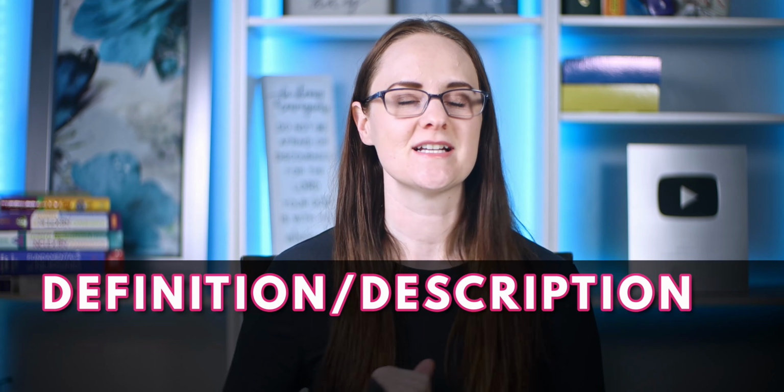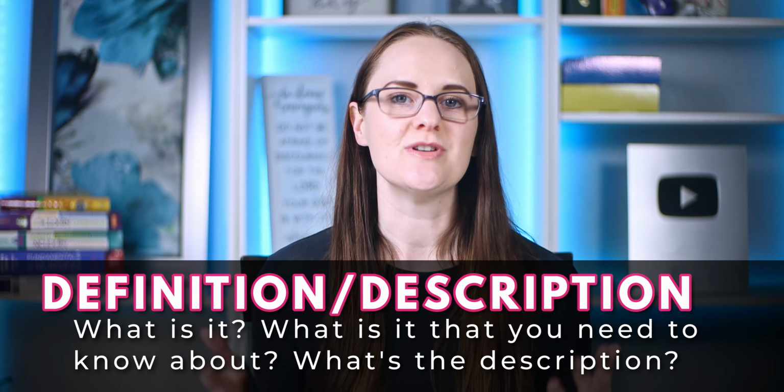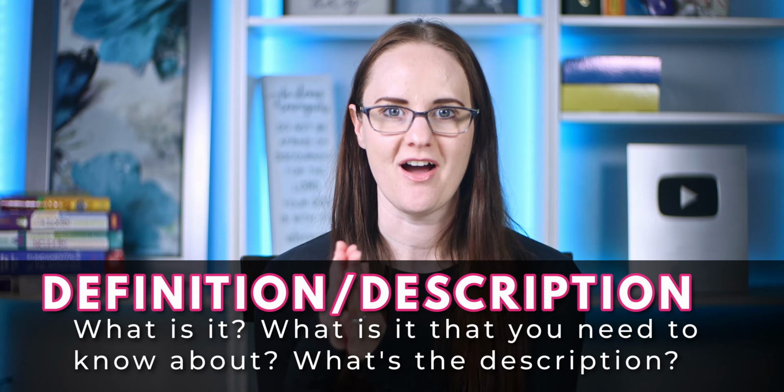Now let's walk through each of these parts. The D stands for definition or description. What is it? What is it that you need to know about? What's the description of it? Now, this is going to be a very simplified version of what it is. Don't worry, we're going to get to the main critical thinking part, the deep stuff, in a minute, so stick with me. Let's take an example of giving oxygen to a patient.